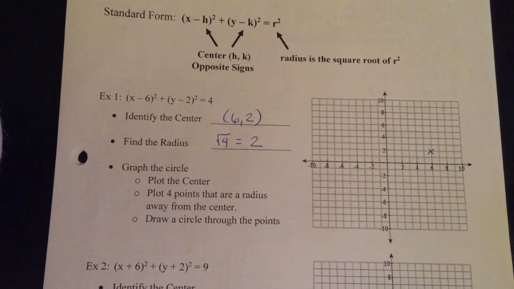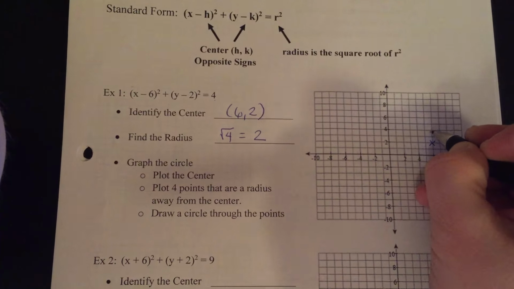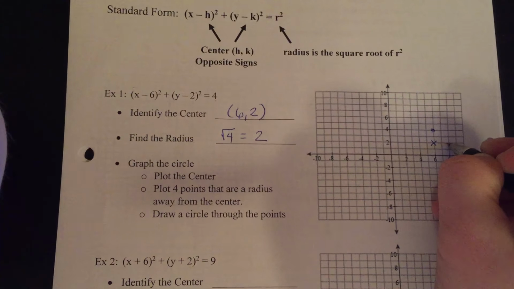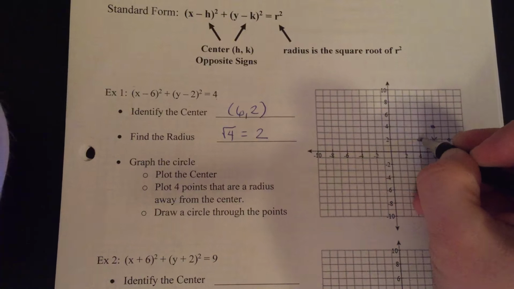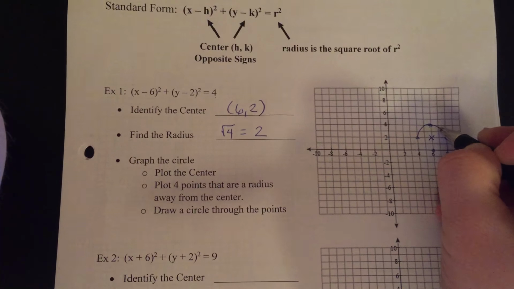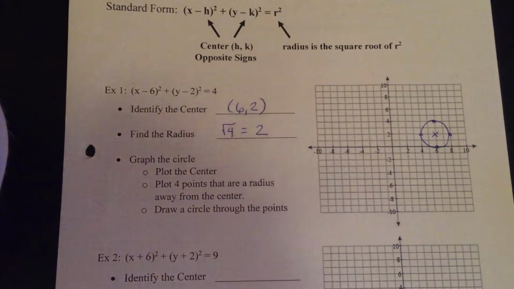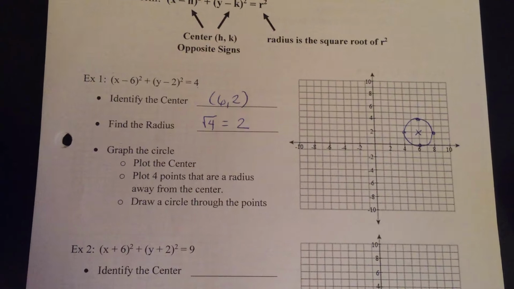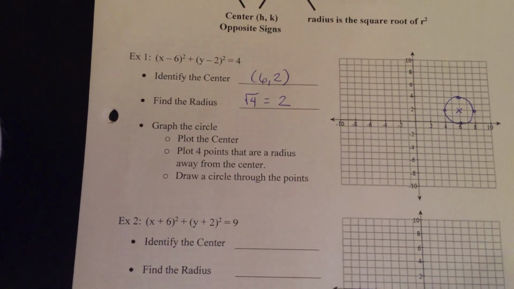So I have my center marked, but now I'm going to count up 2 and plot a point, right 2 and plot a point, down 2 and left 2. And then I'm going to draw the best circle that I can going through those points. And some of y'all's circles are going to look pretty rough, but that's okay. Just try to make them as round as you can. All right, so that's one example.